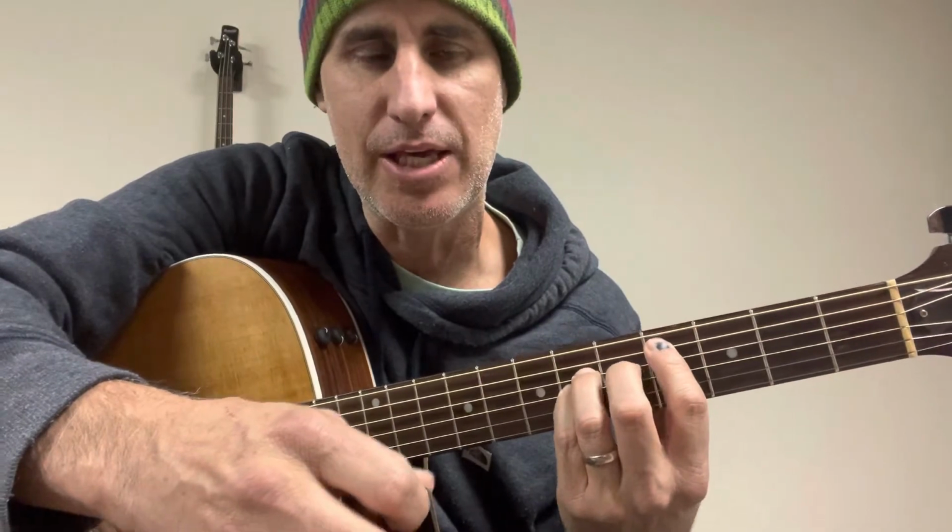So A is on the 2, B is on the 4, and on the C sharp minor, it's right here on the 6. But most of the time you'll just focus on where your pointy finger is, and the other two will follow. It's kind of like the power chord shape. But when you're in the key of E, you can just let those bottom two strings ring out.